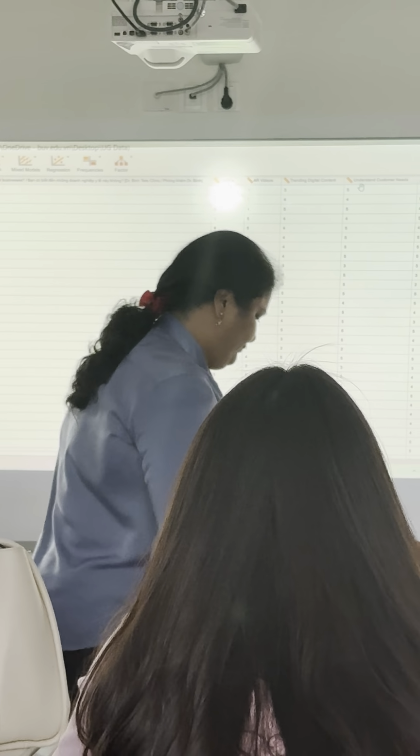I think I should sit that way. My eyesight is a bit weaker. Easier for me to look at the screen. I think this position is even better, that I can see both you and the screen.